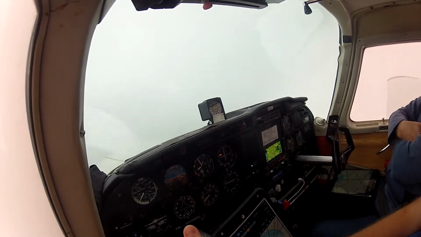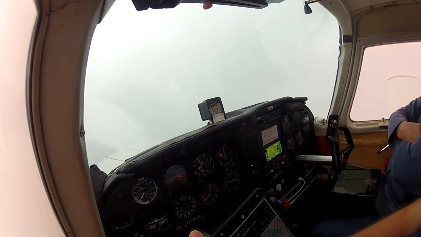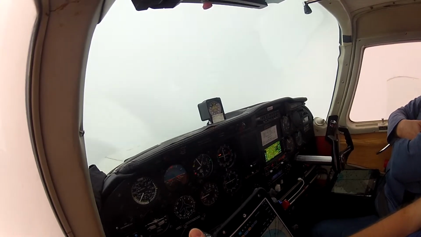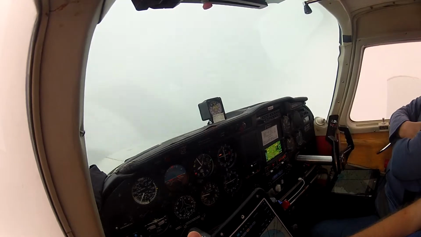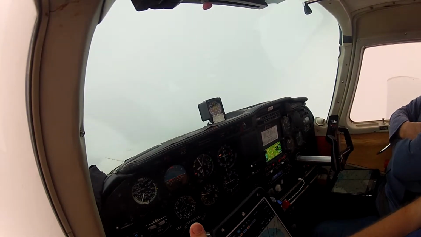Departure. Clearance void if not off by 2235. If not off by 2235, advise Greensboro approach of intentions no later than 2240. Time now 2227 and 3/4.